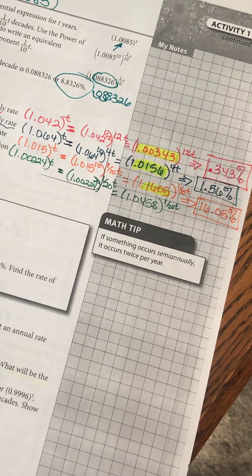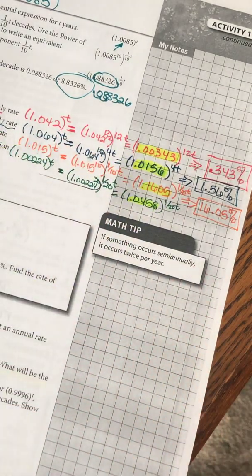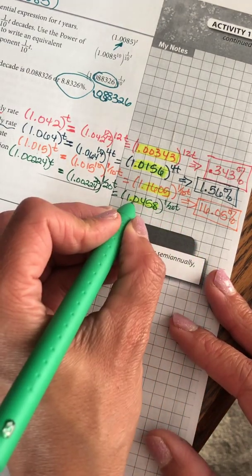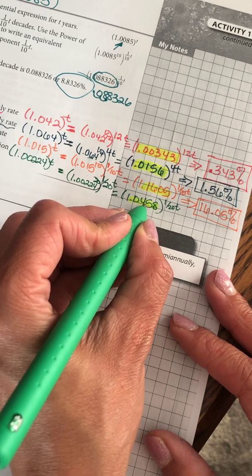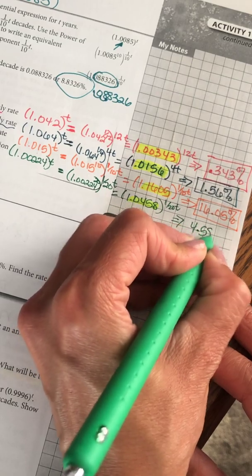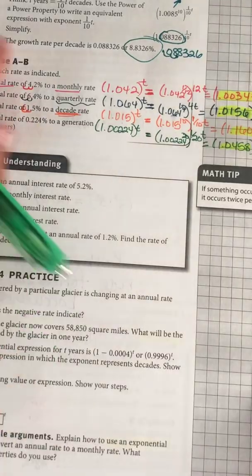So the numbers from the decimal point on to the right are our new rate in terms of a generation, 20 years. So that would be 0.0458. So if we change that to a percent, move it over to the right twice, we'll get 4.58% as the rate. Okay, and that's how we do it.